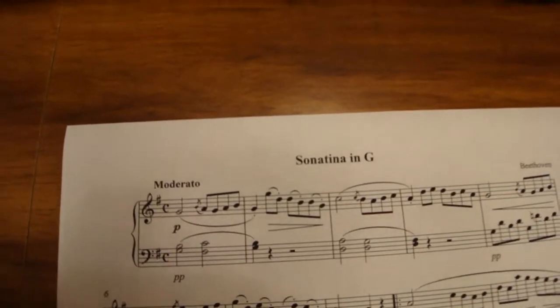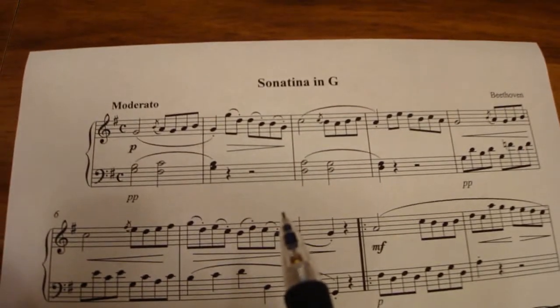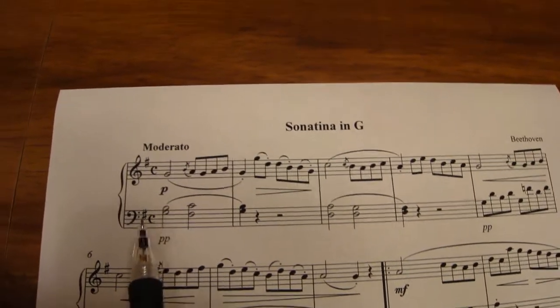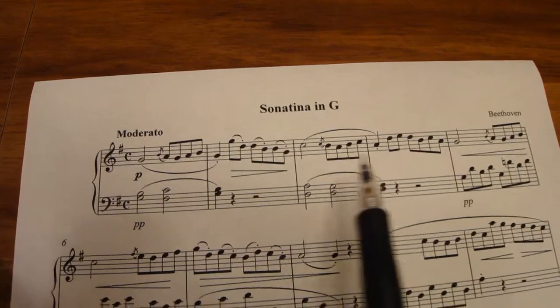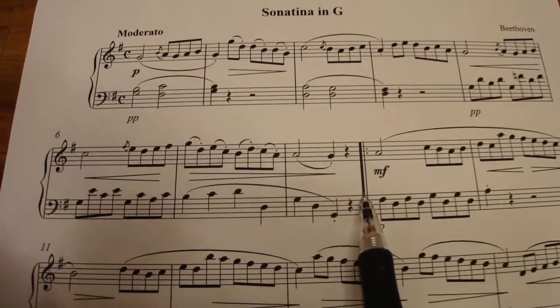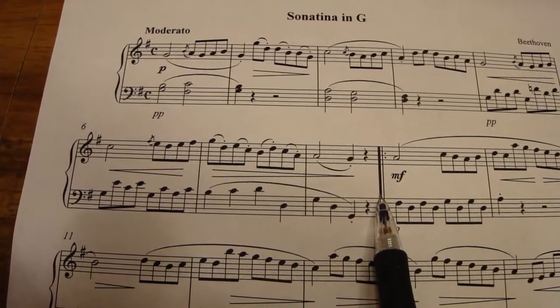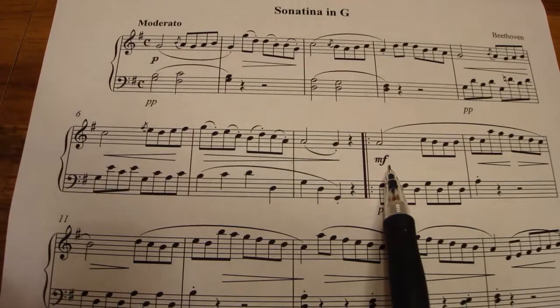Let's go over the form of this Beethoven Sonatina in G. You should have already listened to it, marked your score, and diagrammed the form, so I'm just going to go over it. Always scan the score and look. One structural thing we see right there is the double bar line and the repeat sign, meaning that's probably the end of a section. This is the beginning of something new.